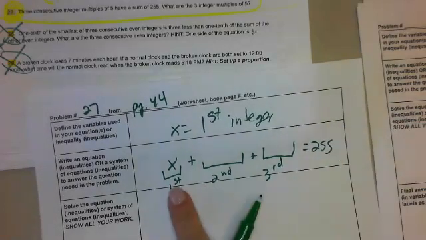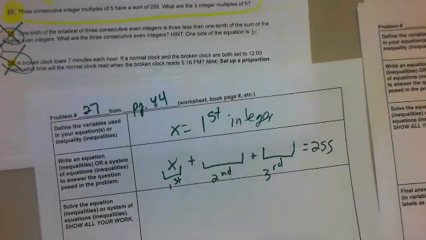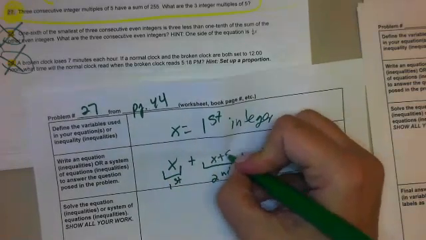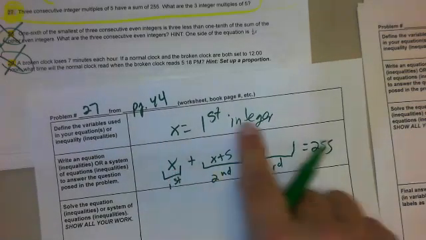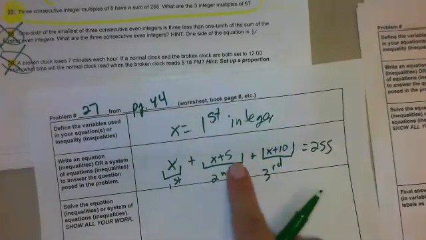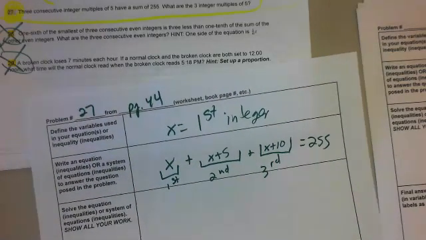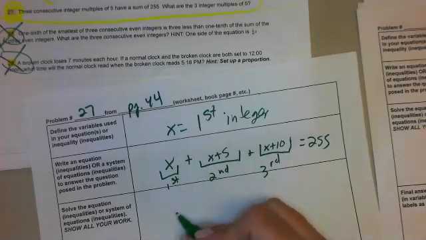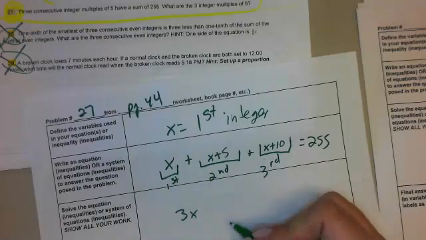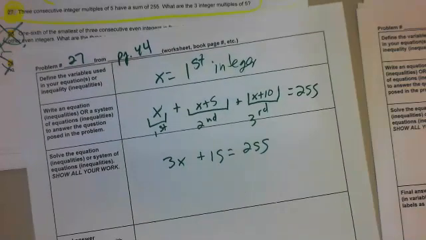Well, if they're multiples of 5, and the first one's x, the second one is 5 more, x plus 5. The third one is x plus 10. You can think of it as x plus 5 or x plus 10. And then you guys can solve this. x plus x plus x is 3x. 5 plus 10 is plus 15. I sure hope you can solve this by now. We're going to go ahead and solve.